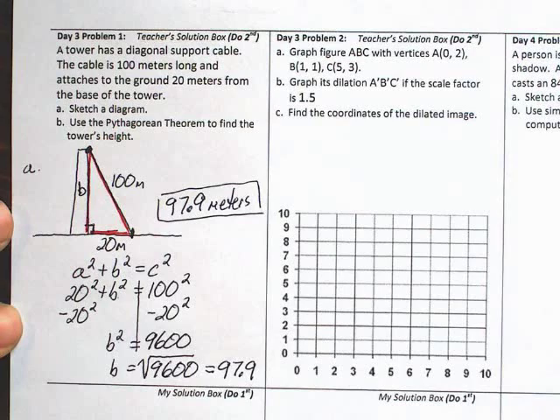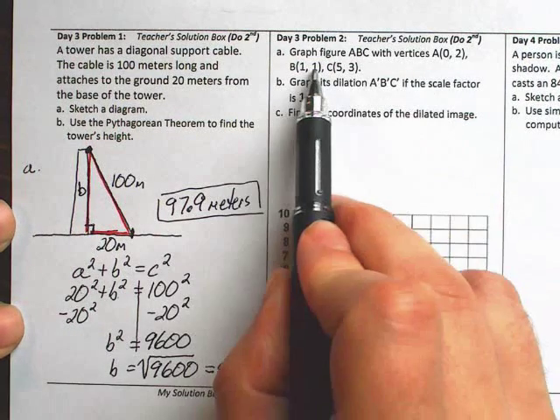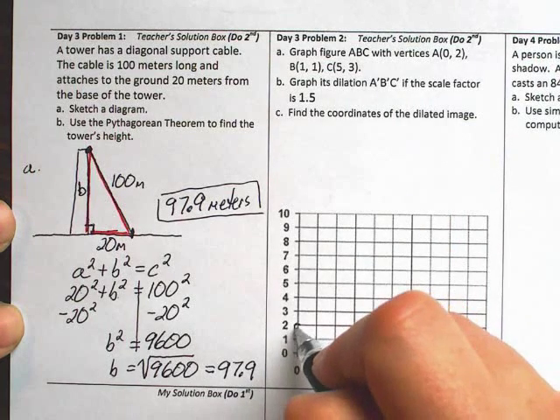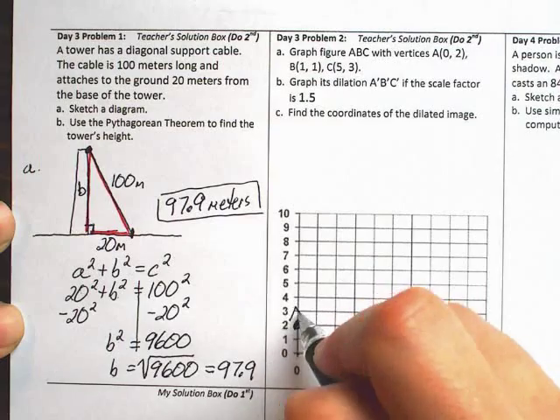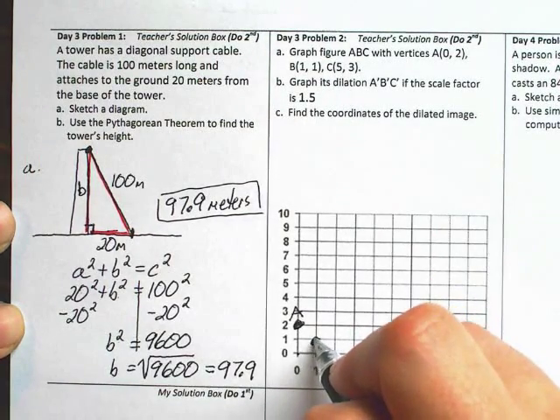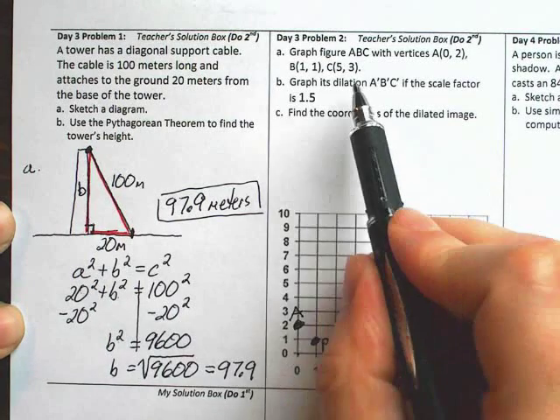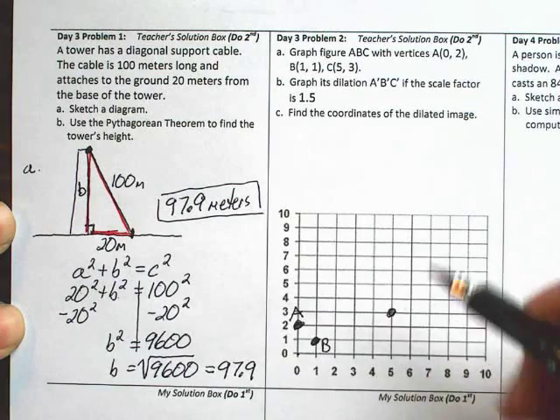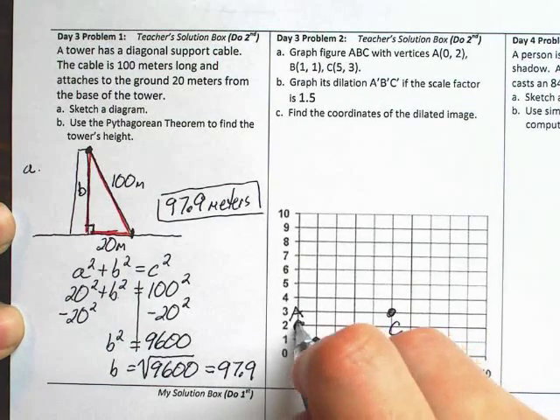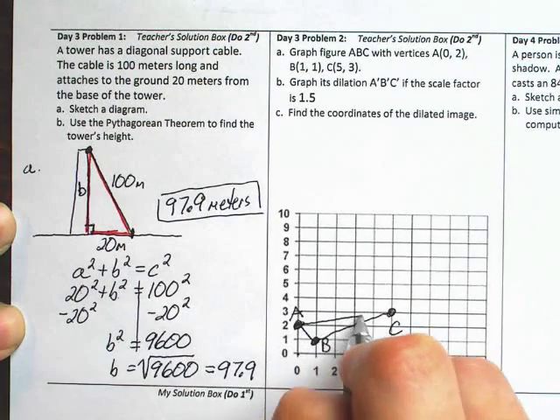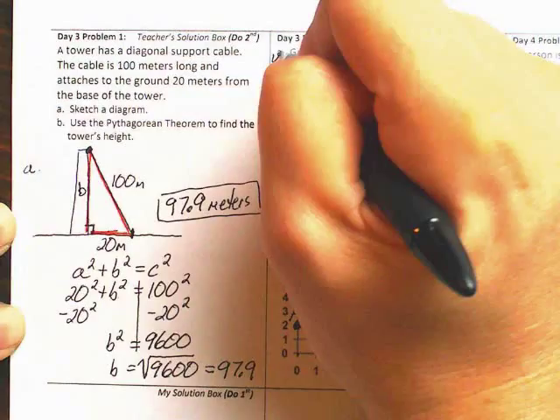Now, day 3, problem 2. Graph figure ABC with these vertices. Point A is 0, 2. That's here. Point B is 1, 1, and that is here. And point C is 5, 3. That's here. Connecting together, we have a triangle shape. And that's part A of this question.